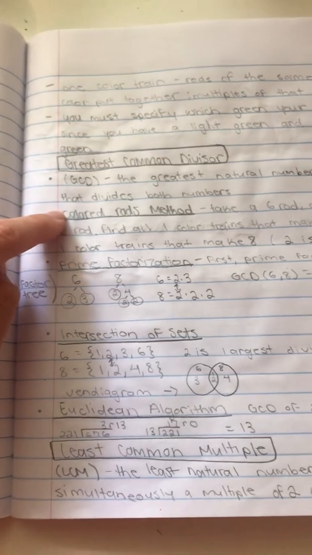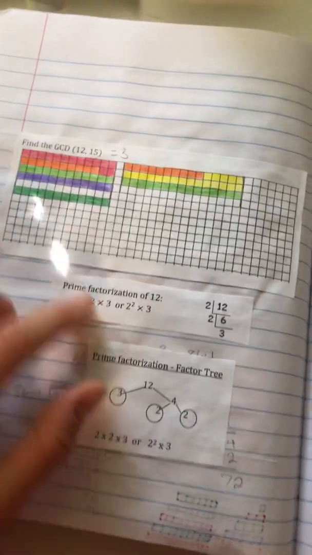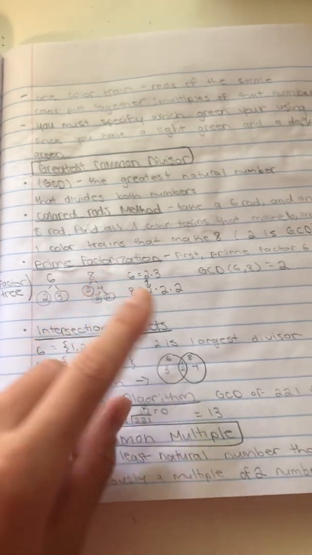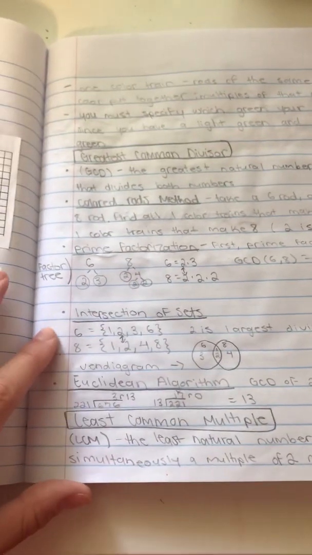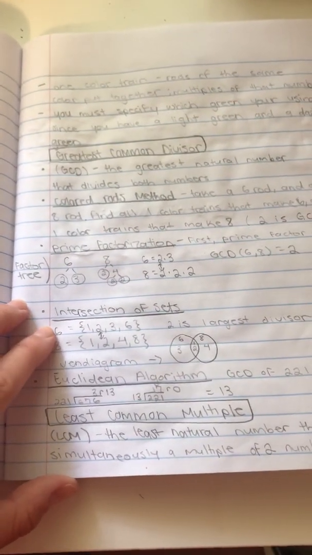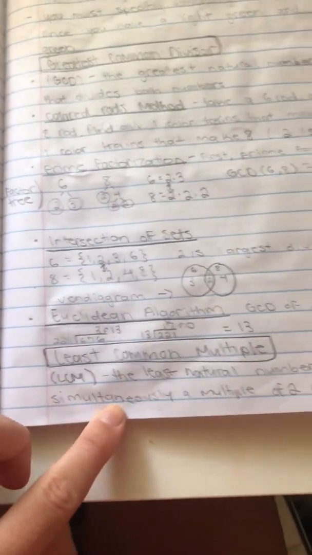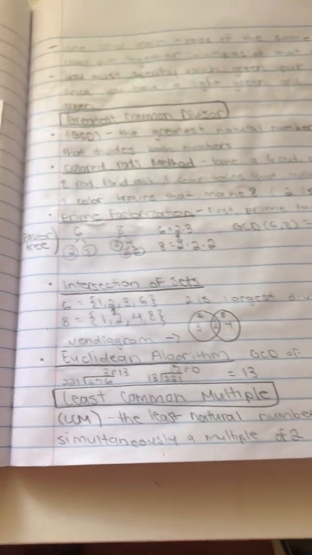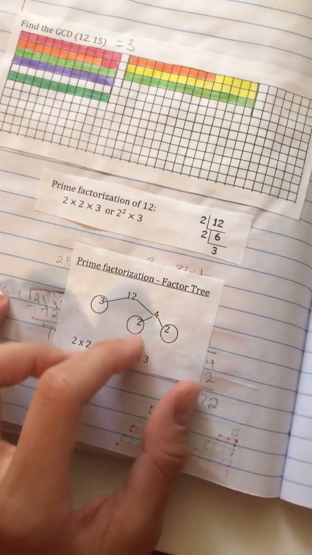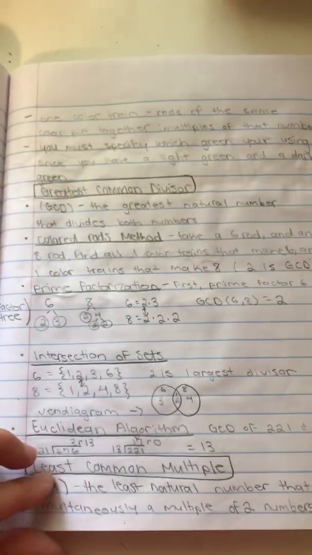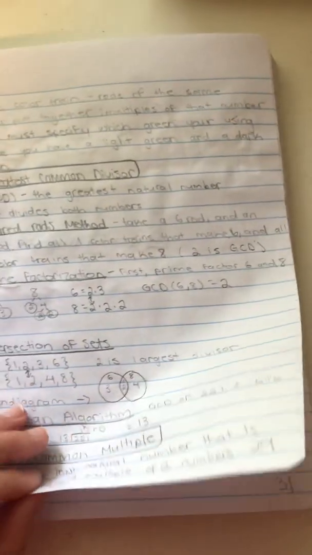So the colored rods method, and there's an example over here of the colored rods method, and then prime factorization and the intersection of sets. And then it goes on at the bottom to start with least common multiple, and then over here there is a prime factorization tree and another prime factorization example.